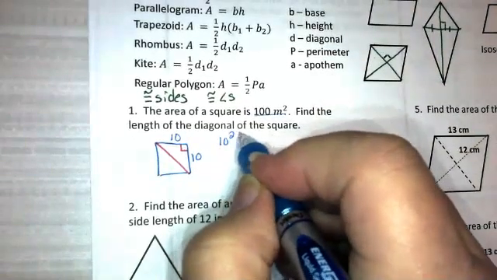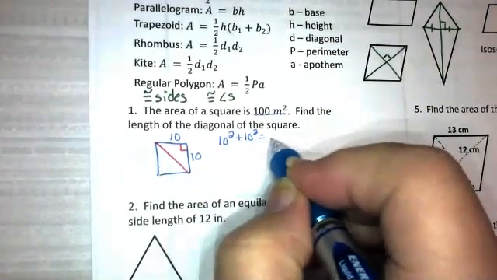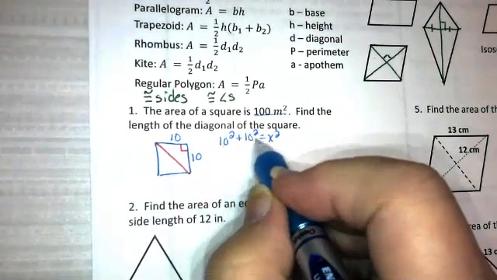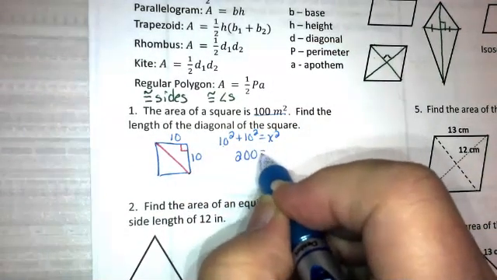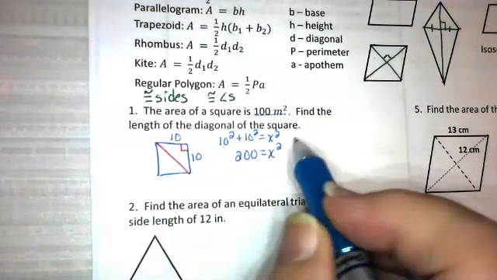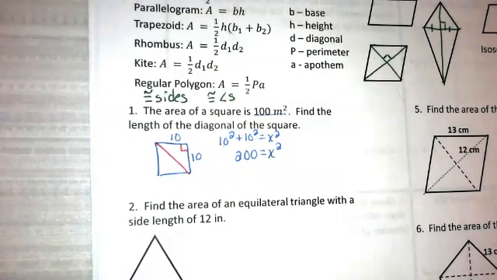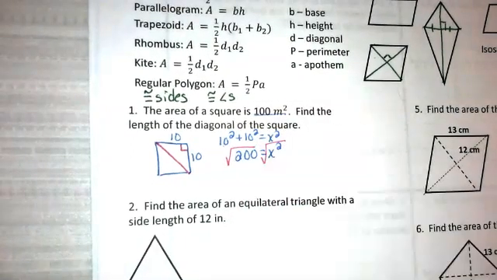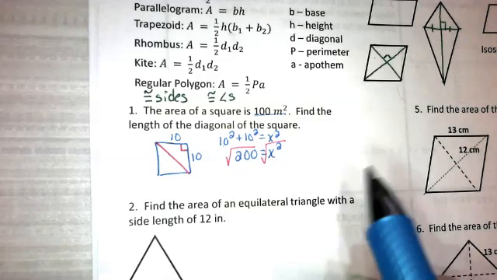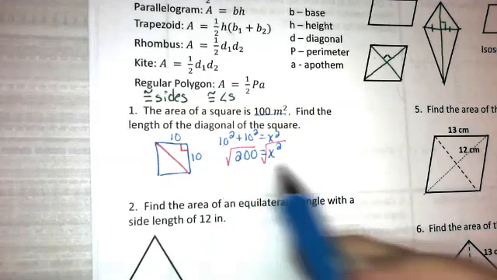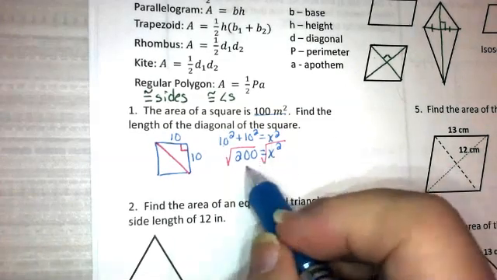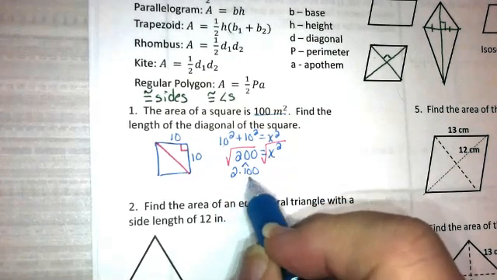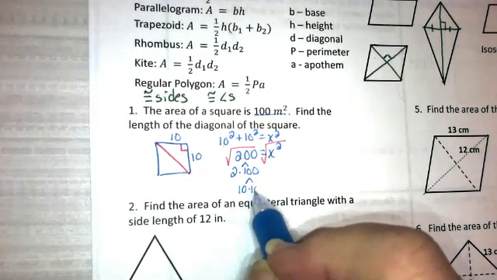So we're going to say 10 squared plus 10 squared equals x squared, because that's the diagonal. So this is 100 plus 100. So 200 equals x squared. And when I take the square root of both sides, here's something. We're not just going to hit the calculator and get a decimal. We are going to simplify the square root of 200. So we're going to break down the 200, maybe 2 times 100. And then 100 breaks down into 10 times 10.